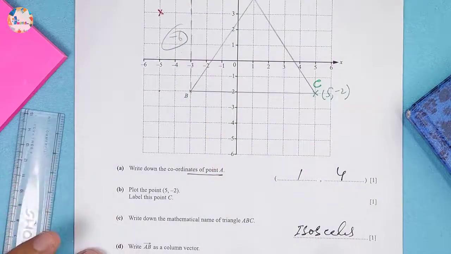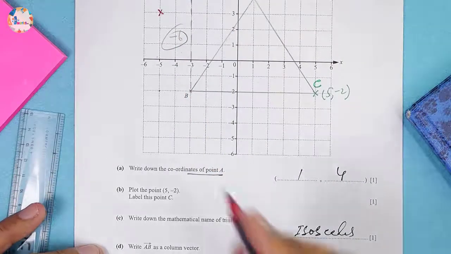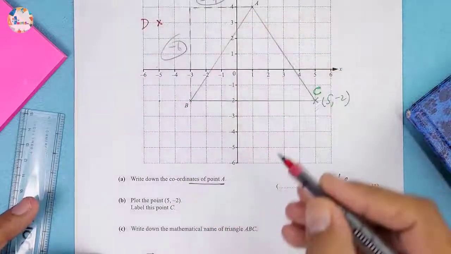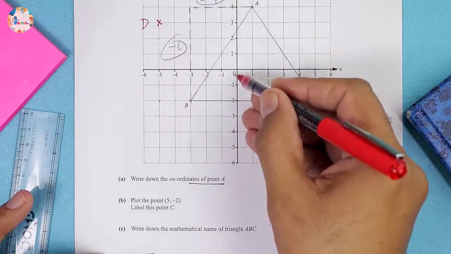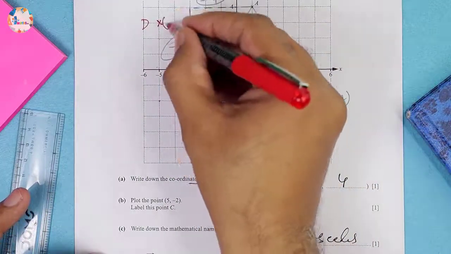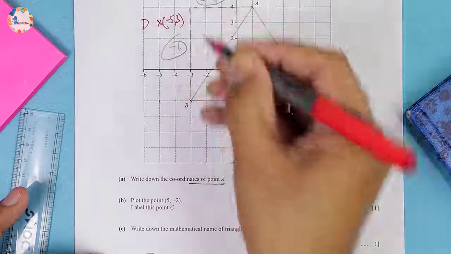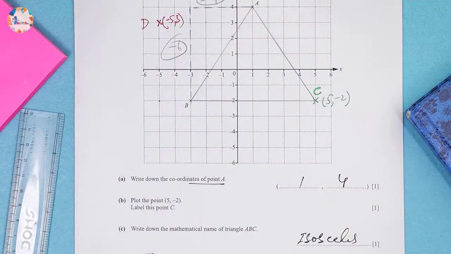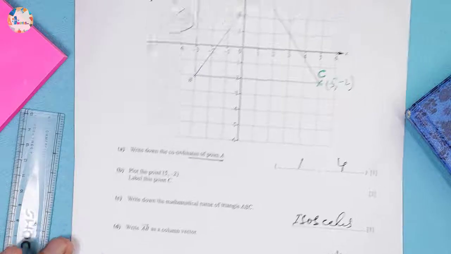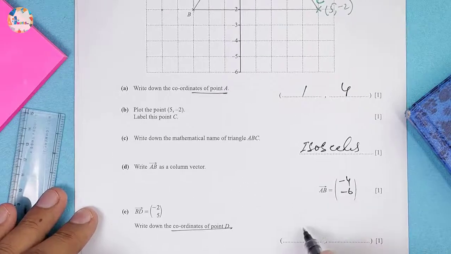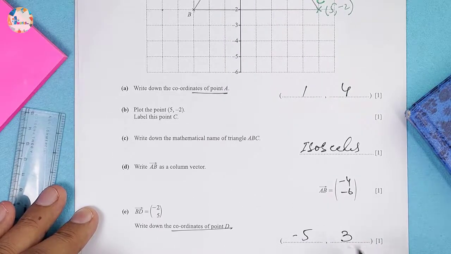This will be the location, and we have to write it as D, and coordinates of D will be minus 5 and 3. We can write here minus 5 and 3. This will be our answer for this part.